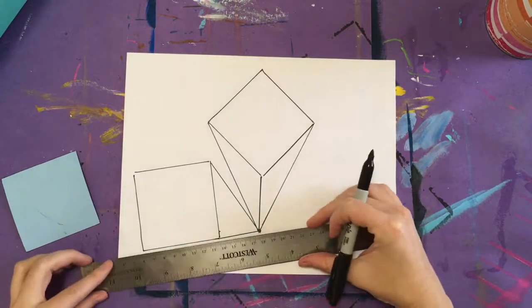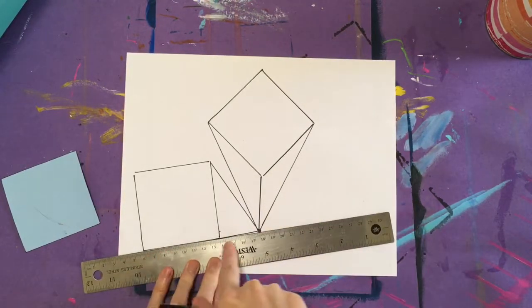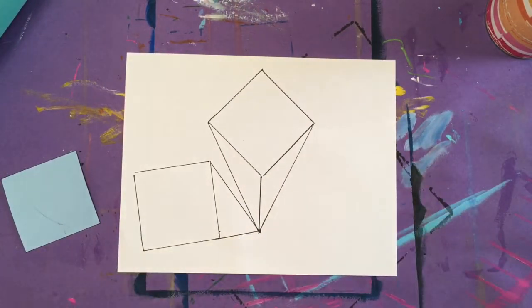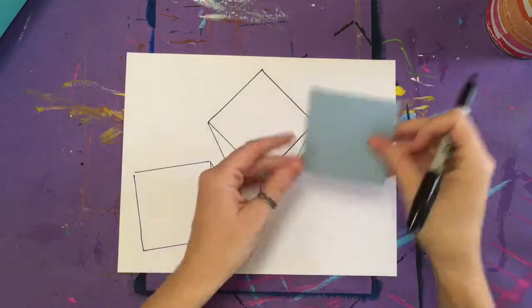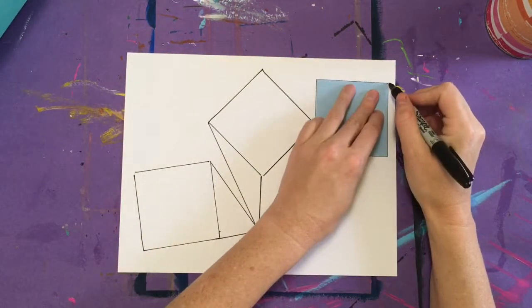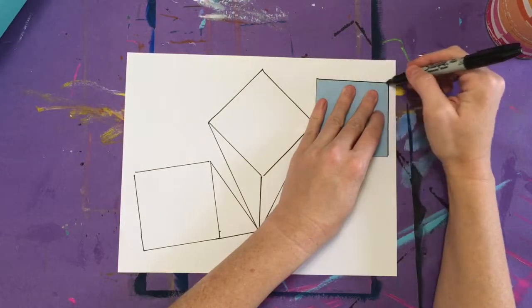Sometimes you won't have to draw a line because it lines up with one that's already on your paper. You can continue adding more 3D squares to your paper.